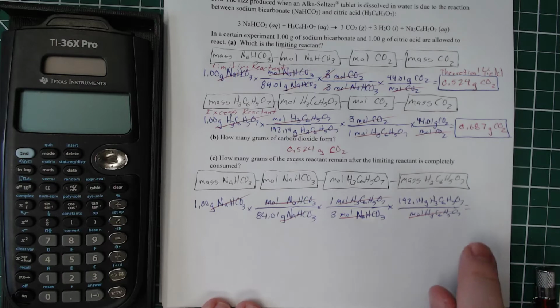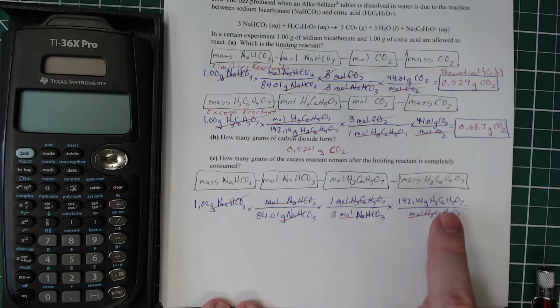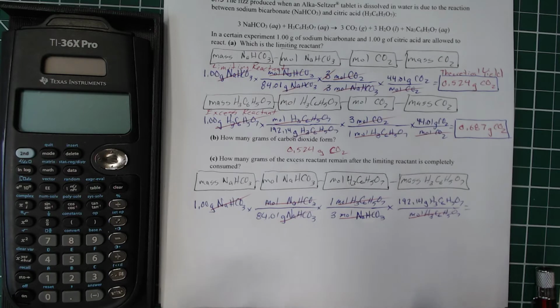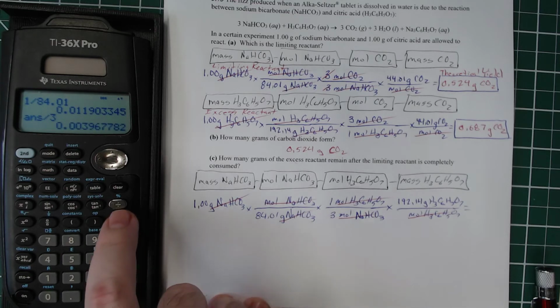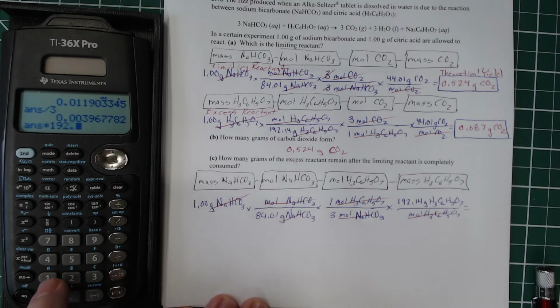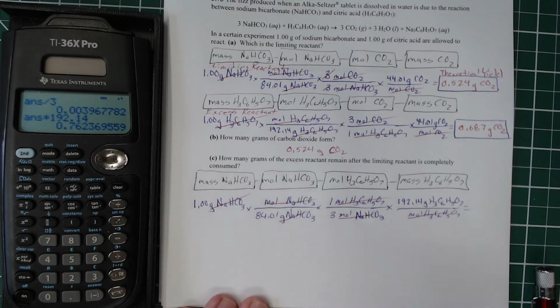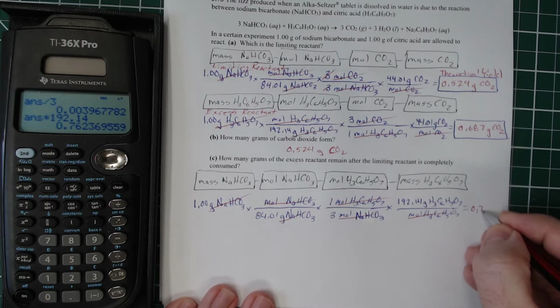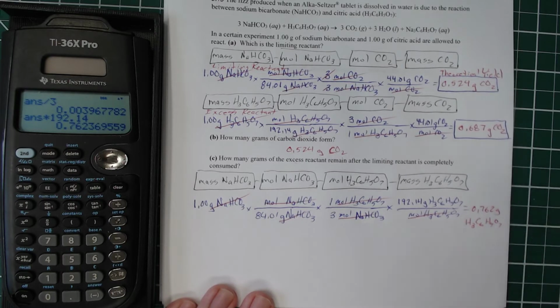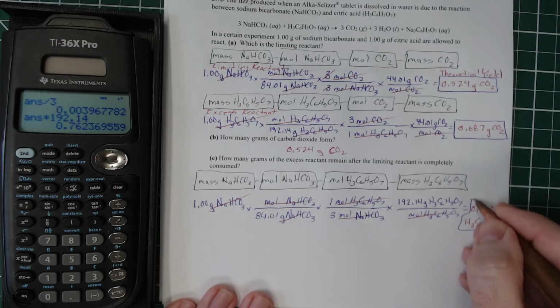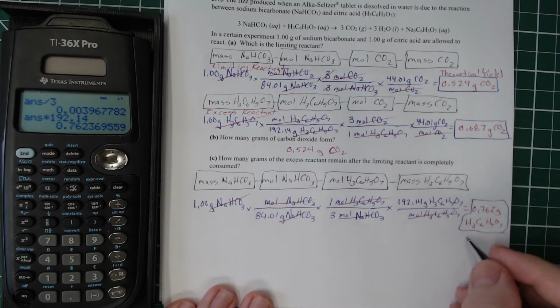Now, just as a reminder, this is going to tell us how much of the citric acid was consumed. It does not tell us how much is left over. But once we get this number, we'll just subtract that from the amount we started with. So 1 divided by 84.01, enter, divided by 3, enter, and then multiply by 192.14. And we get 0.762. So 0.762 grams of H3C6H5O7. All right, and here I'm going to put a note, consumed.